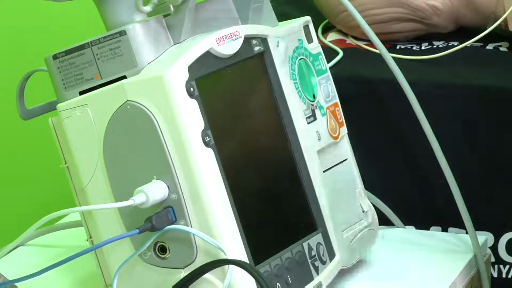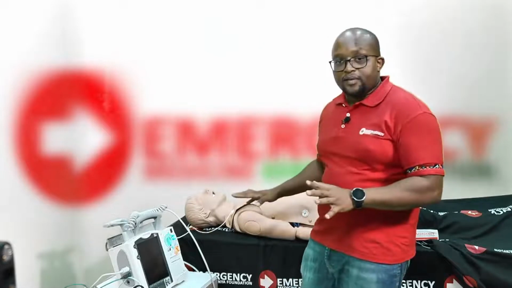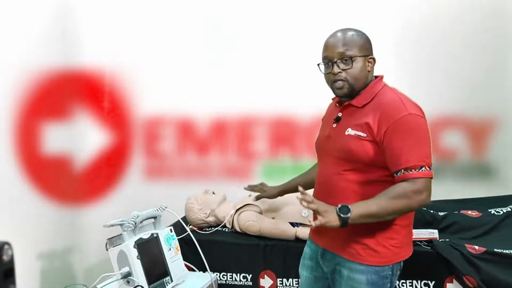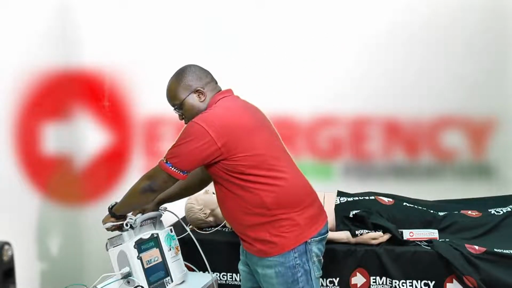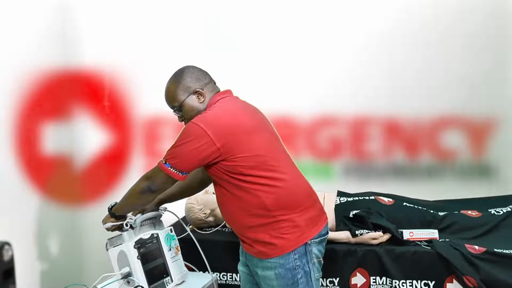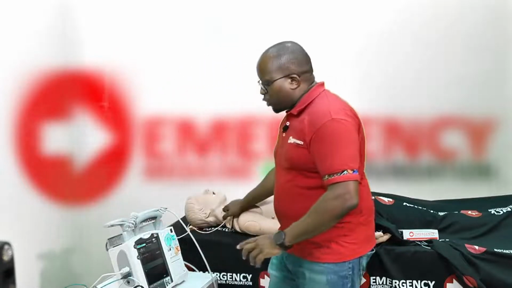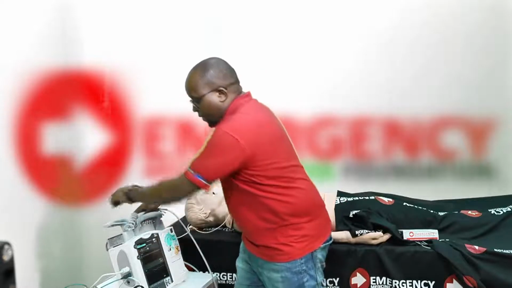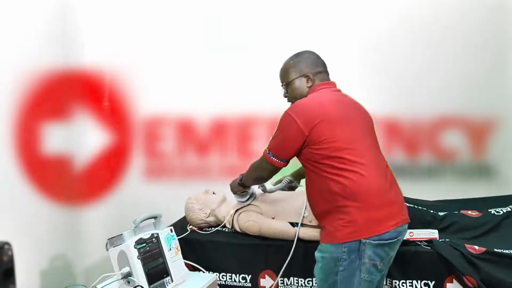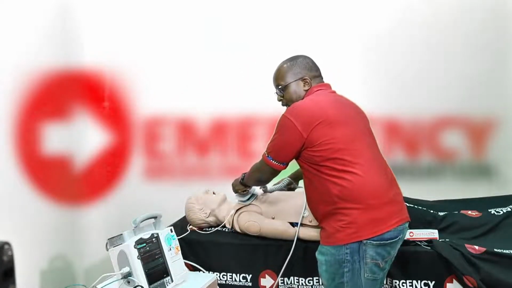Let's quickly go through a scenario where I need to defibrillate my patient. My patient has just arrived, and they're unresponsive. So I quickly want to check what's happening to the patient. I'll switch the monitor on. Okay, monitor is on. There's no pulse, of course, so someone is doing CPR. I'll quickly make sure I'm on paddles. I'll take my paddles and check the rhythm. From the monitor, I can see my patient is in ventricular fibrillation.